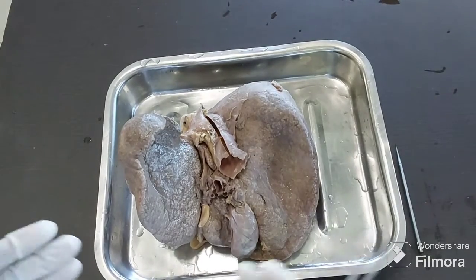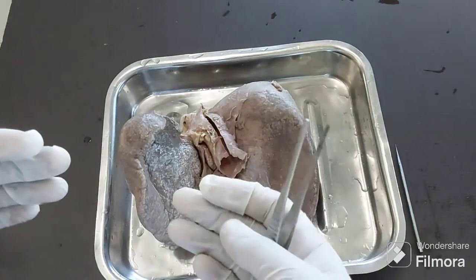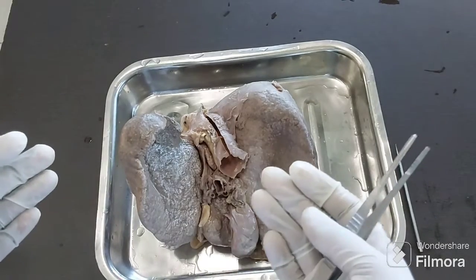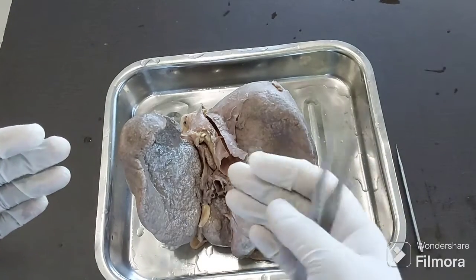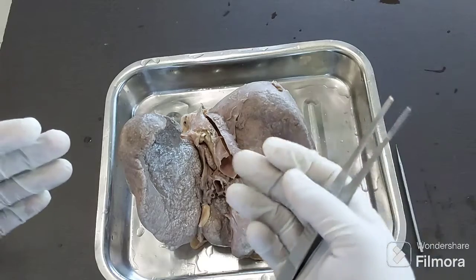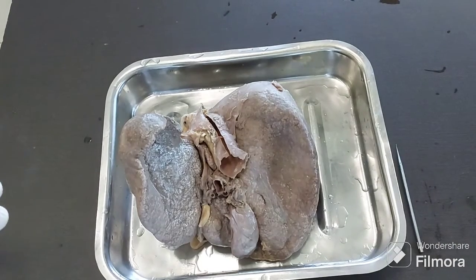Now, these are the anatomical lobes of liver. I have already uploaded a video on its physiological lobes of liver, that is the hepatic segments. If you did not watch the video, please go and watch the video.